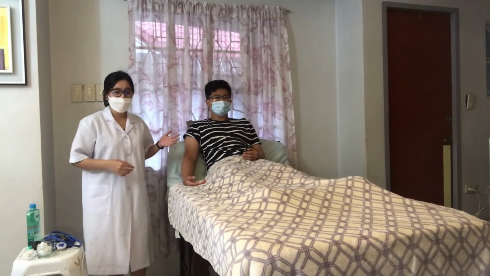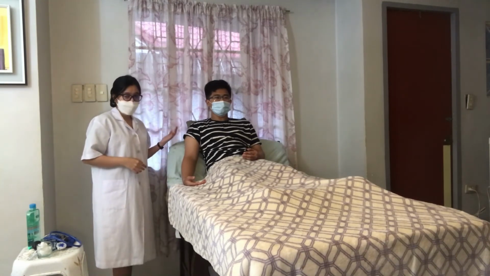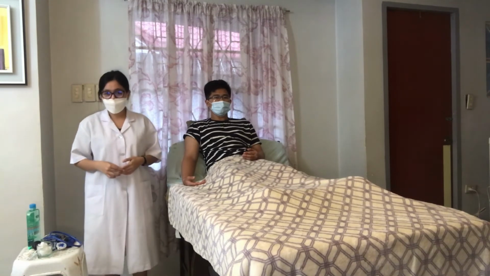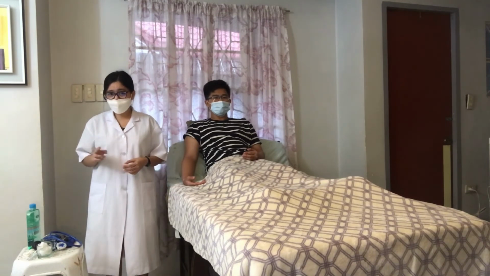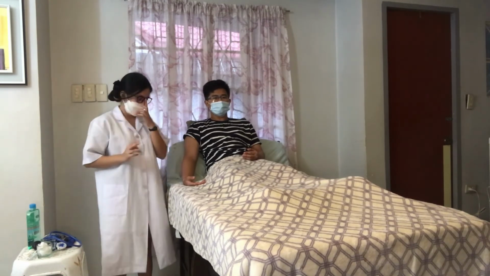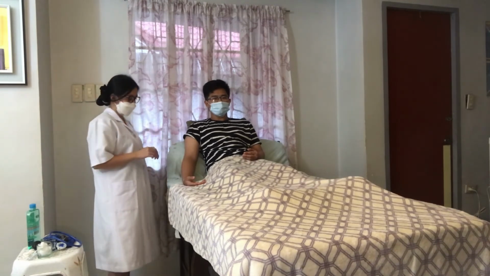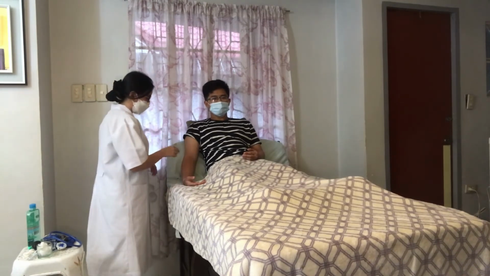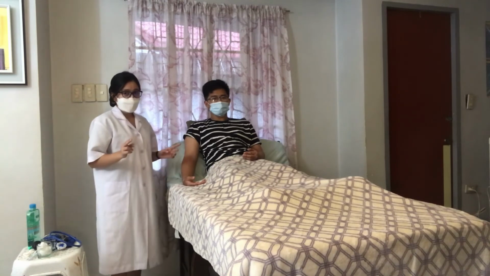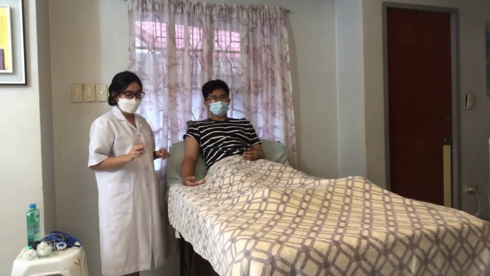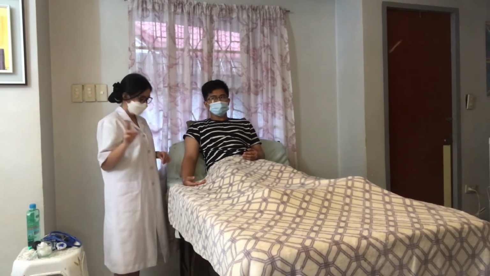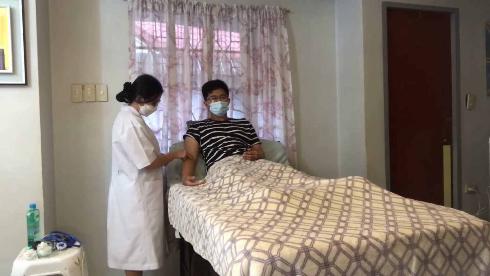Now after we have folded the shirt sleeves of the patient, we are then going to identify the brachial pulse, for this is where we are going to place our sphygmomanometer. So in identifying the brachial pulse of the patient, we must place 2 fingers and palpate for it.